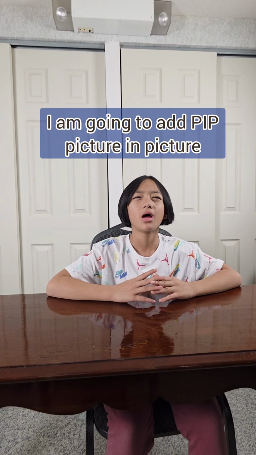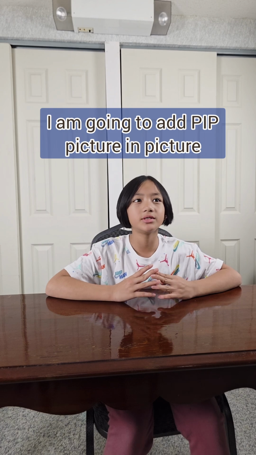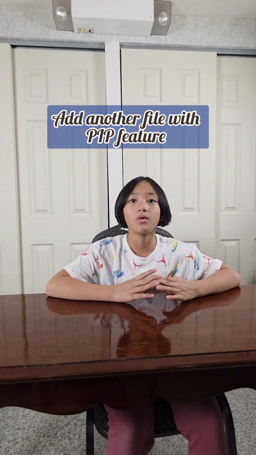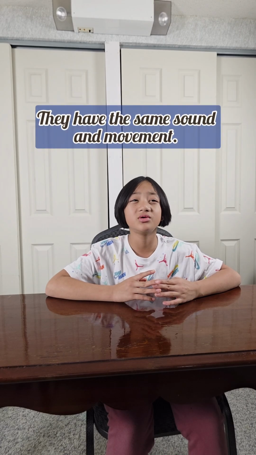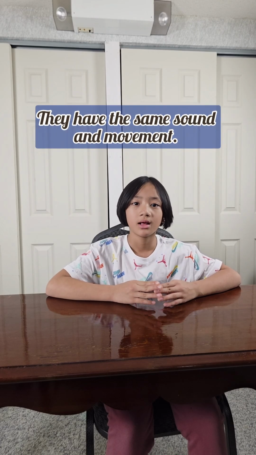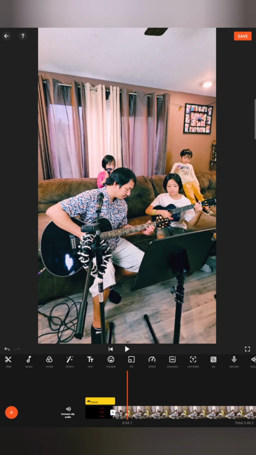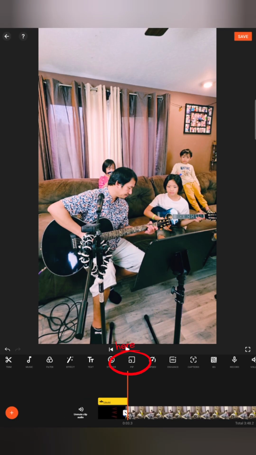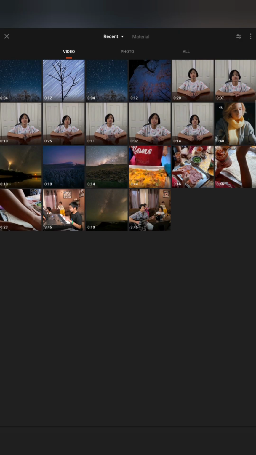Now I'm going to use PIP, picture in picture. I have to import video recording files with two angles. I already put the main file in edit panel. Now I'm going to add another file with PIP feature over the main file. These two files have the same sound, so we have to match the same sound and movement. Let's do this. Move the time frame bar at the beginning of the main file. Press PIP and then import another recording video.